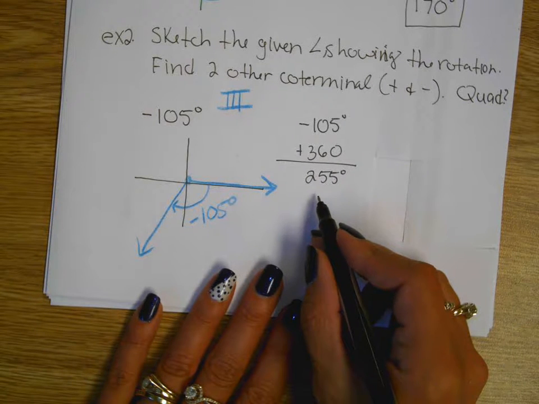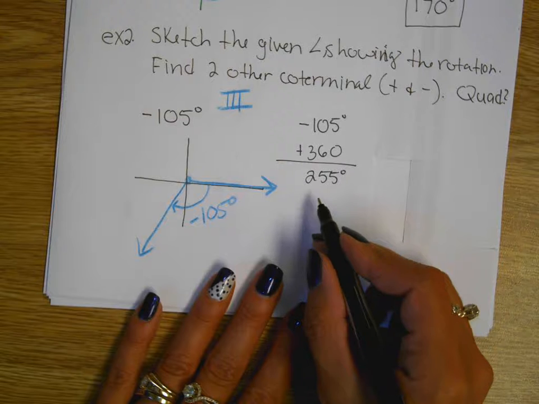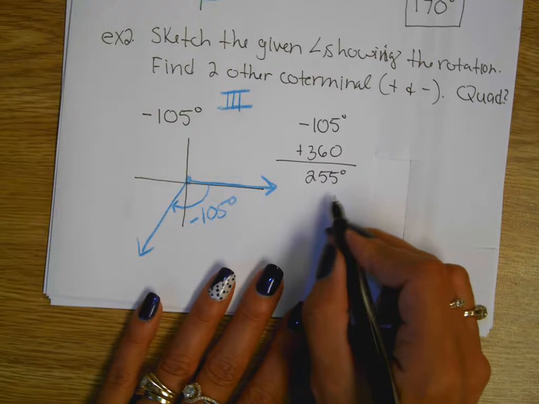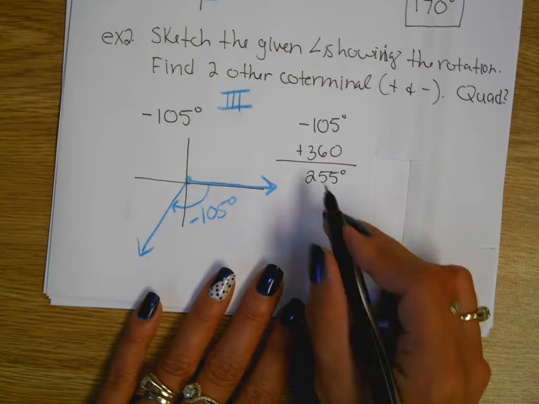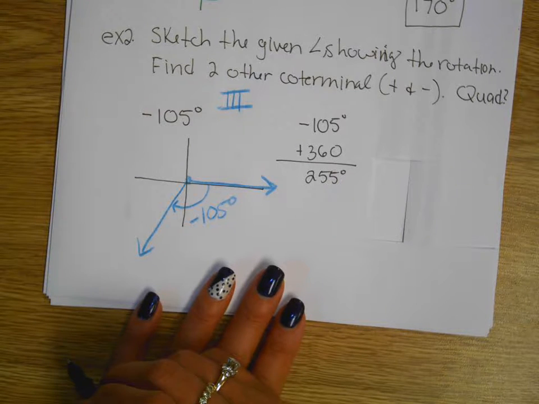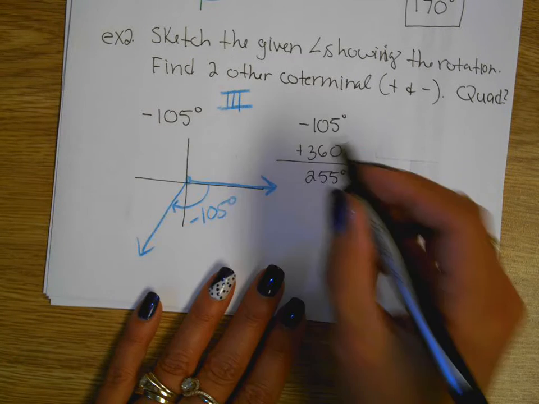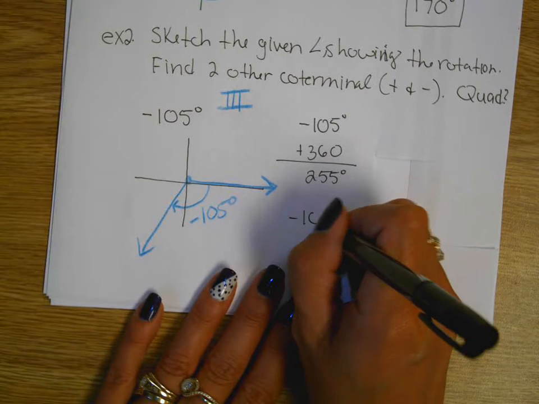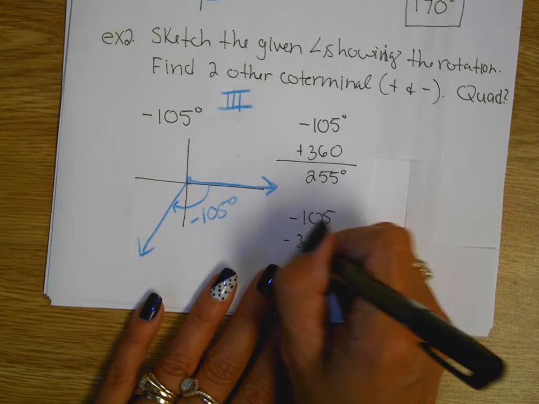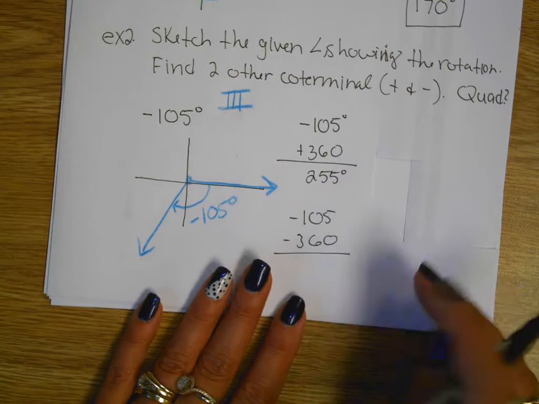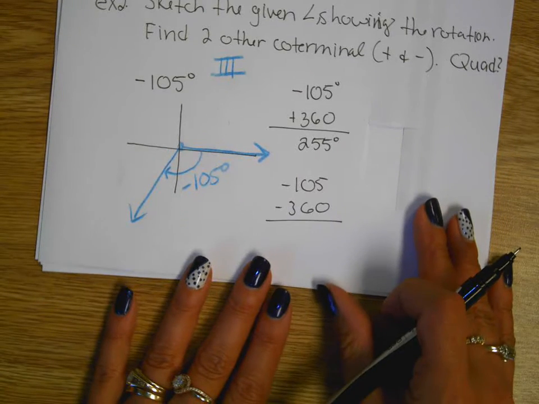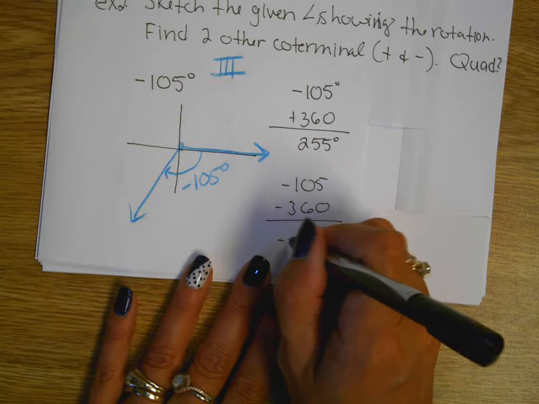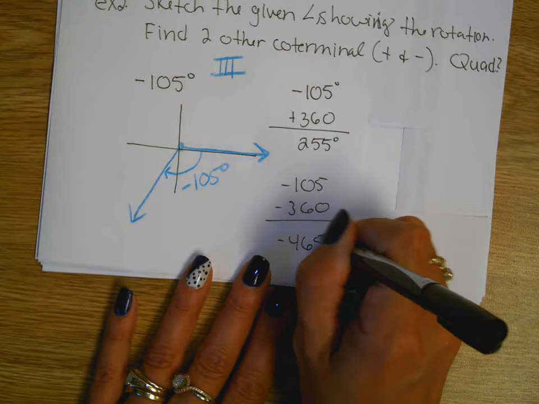If I wanted to add 360 again, I could create another coterminal that's still positive. There's an infinite number of correct answers here for the positive and the negative. Just quick enough to do it once and stop. The negative one, create another negative coterminal. Just got to subtract 360. So negative 105, subtract 360 more is going to be a negative 465.